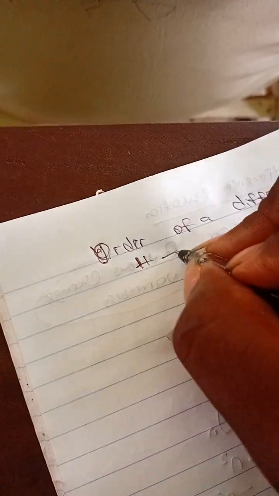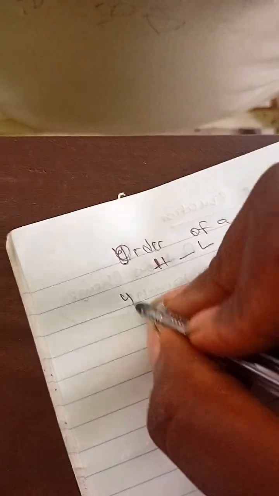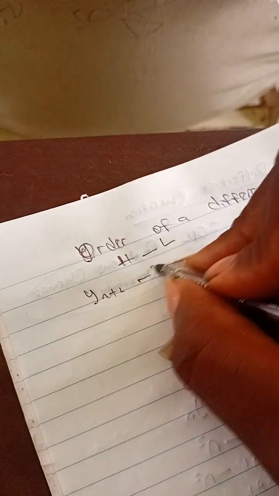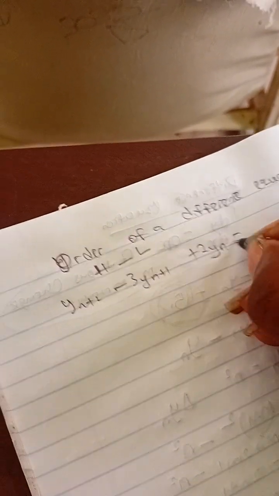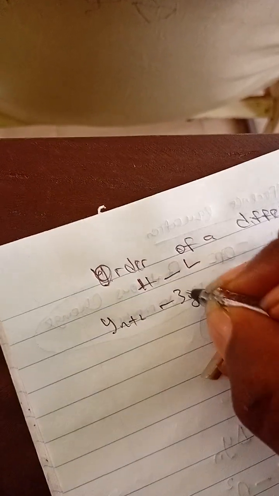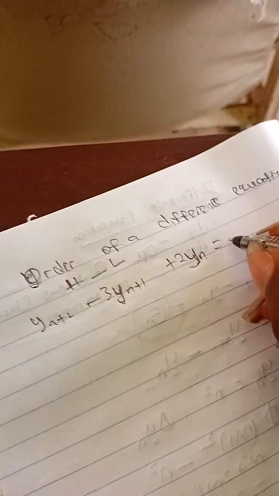The order of a difference equation is known as the highest minus lowest. So if you are given an equation like yn plus 2 minus 3yn plus 1 plus 2yn equals to 0, this y is big O.